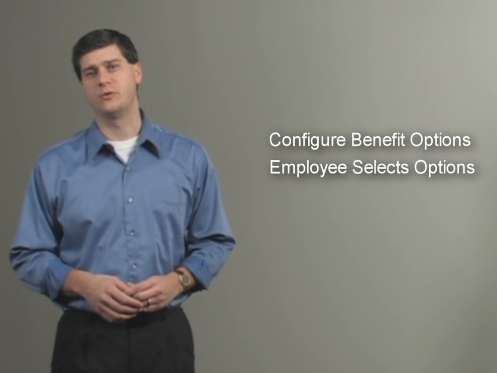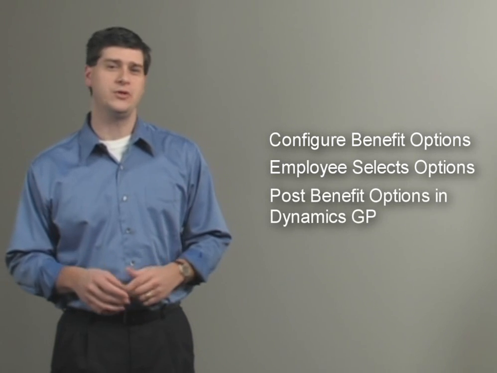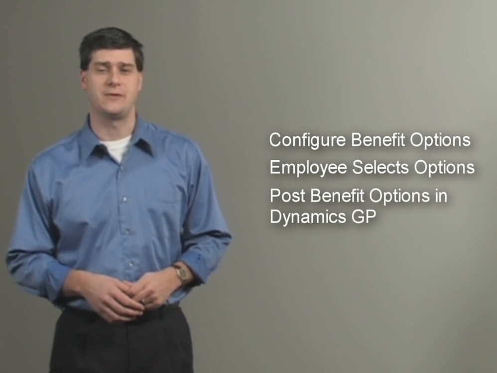We have now completed the enrollment process using Benefit Self-Service. We configured the benefit options and other settings for the enrollment. We then walked through the enrollment as an employee and then posted those selections to Dynamics GP, all without using a single piece of paper.